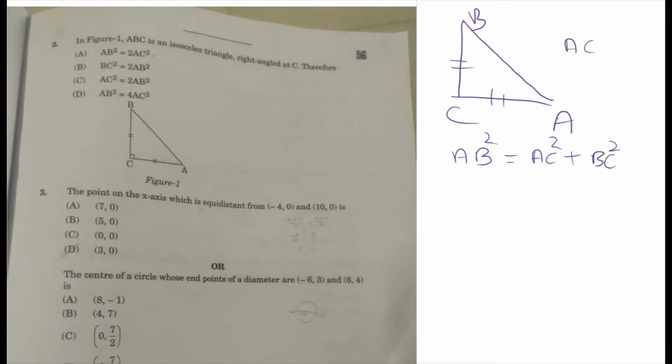Since AC equals to BC, in the place of BC we can write AC square. So it is AC square. That implies AB square equals to 2AC square. So option is A.